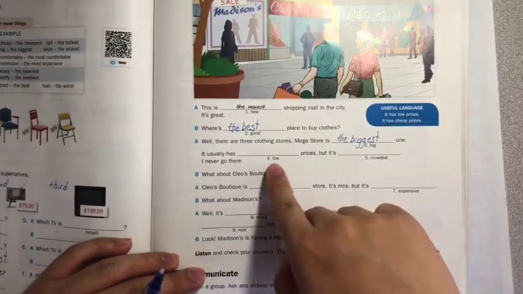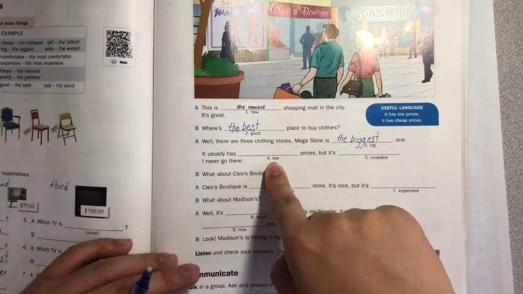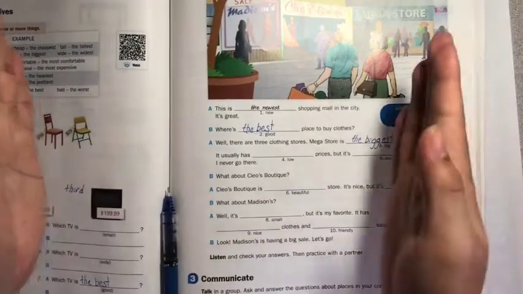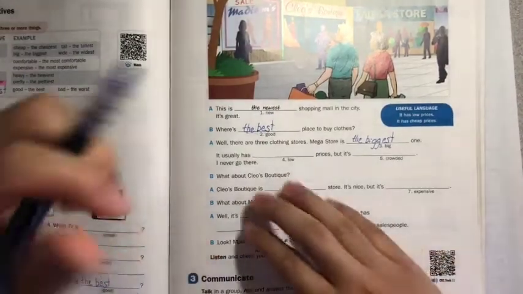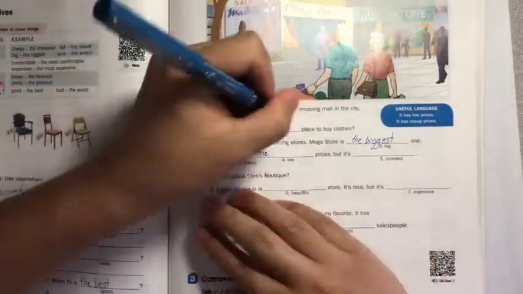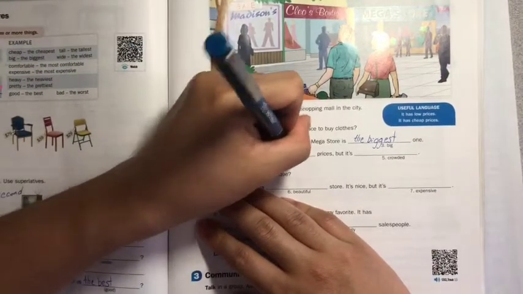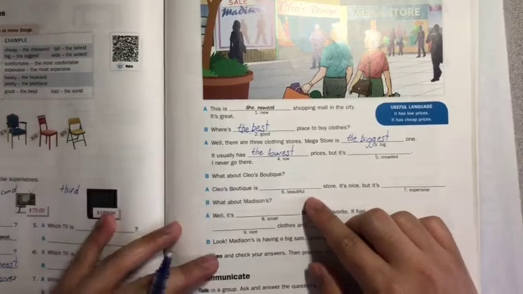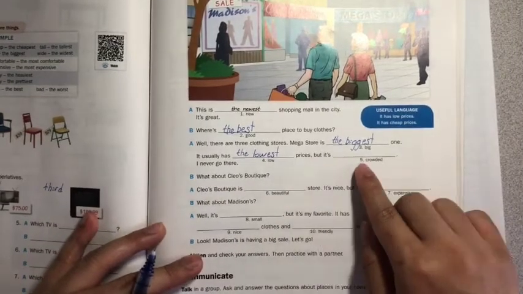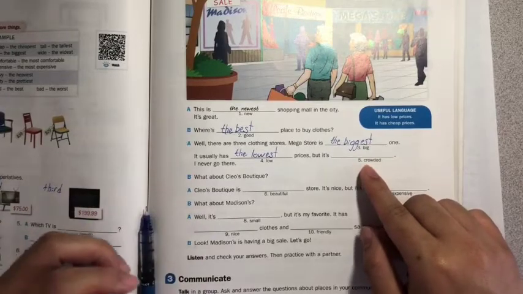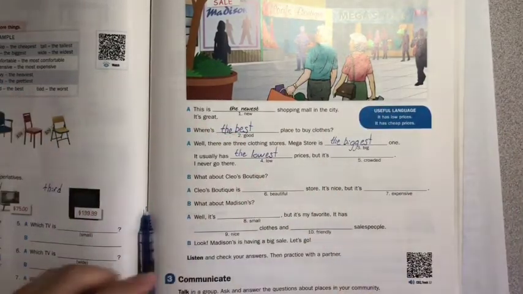It usually has low. Okay, low. How many syllables is low? 1 syllable, so we write EST at the end. It usually has the lowest prices. But it's crowded. How many syllables is crowded?